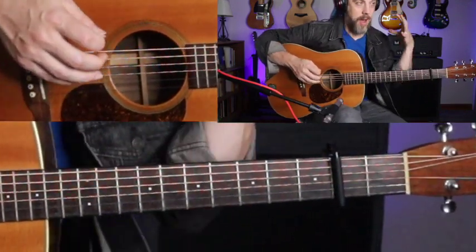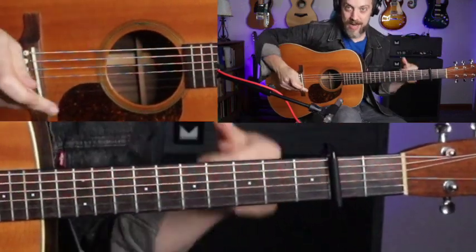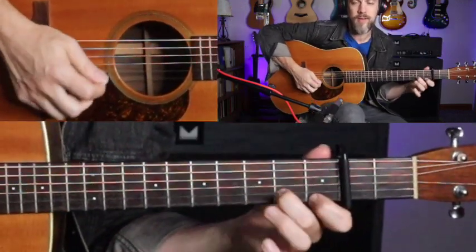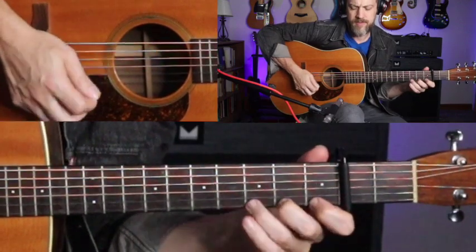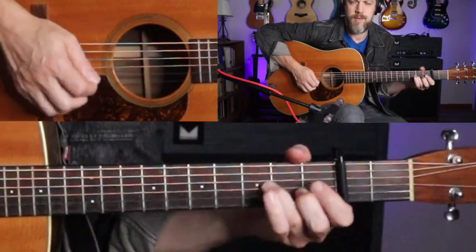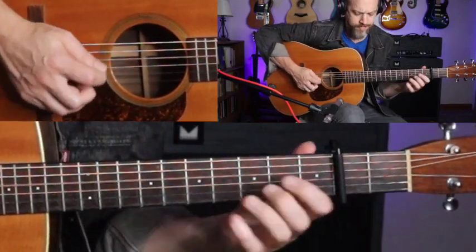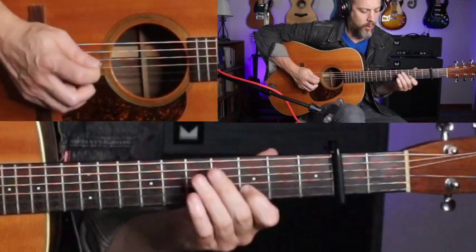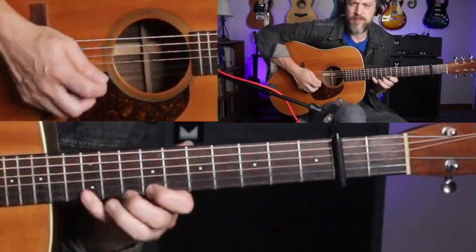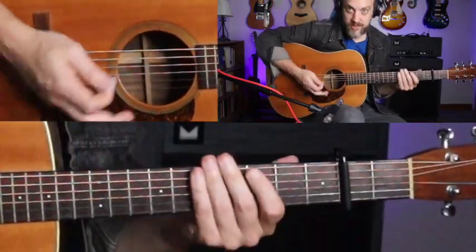So I'm pulling a little bit from Billy, a little bit from Cody, but I'm playing the melody in between that too. So we've got Billy Strings. Back to the melody. Cody. Cool. Do you see how that works?